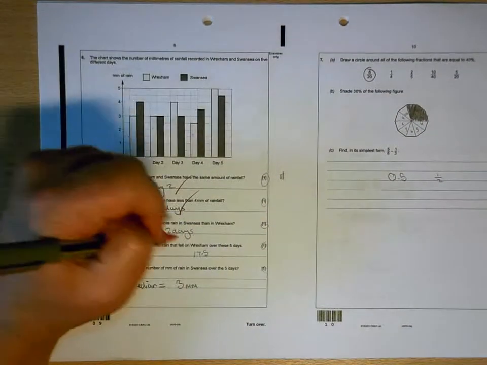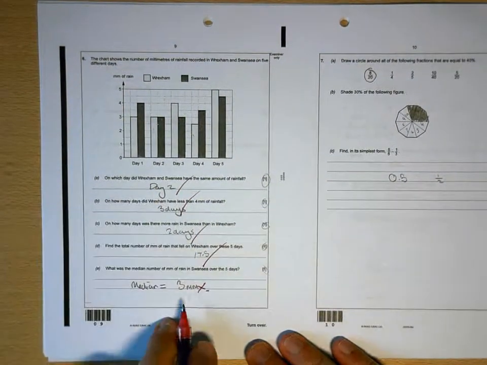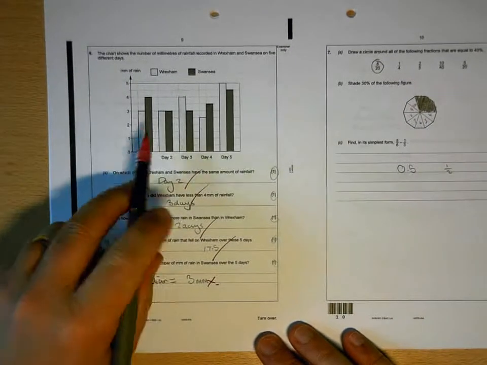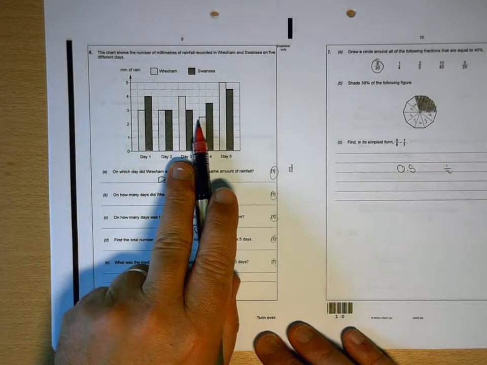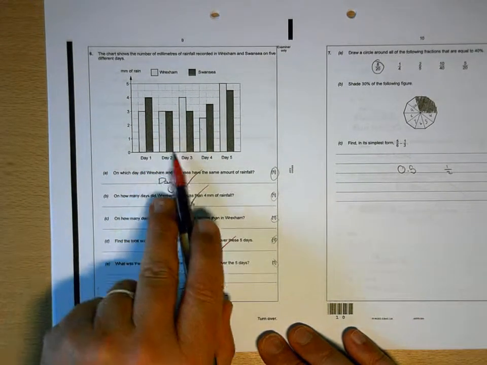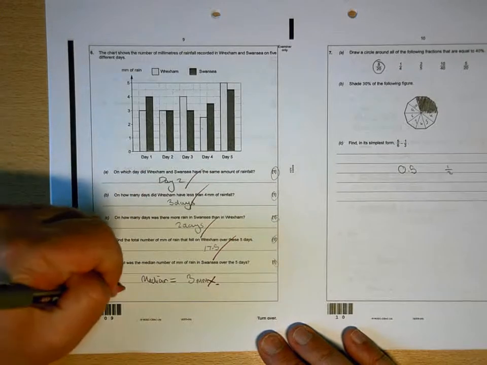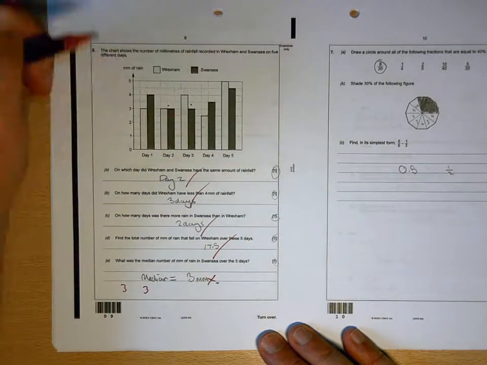Day 2, 3, 2, 17.5. The median isn't 3. The median, you have to put them in order of size. So you've got 2.5. Sorry, which one are we doing? Swansea, dark. So we've got 3, 3. So that's that one and that one.